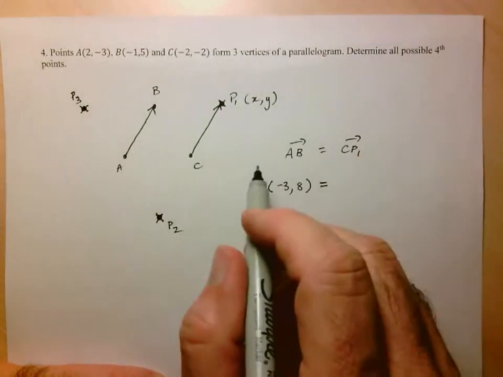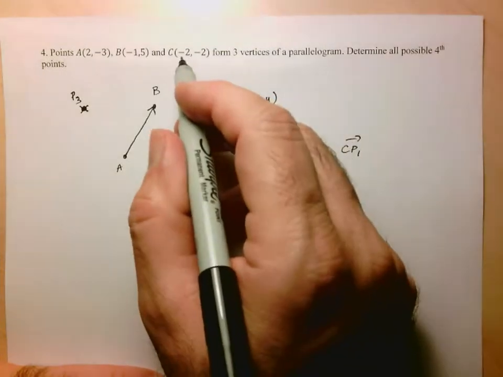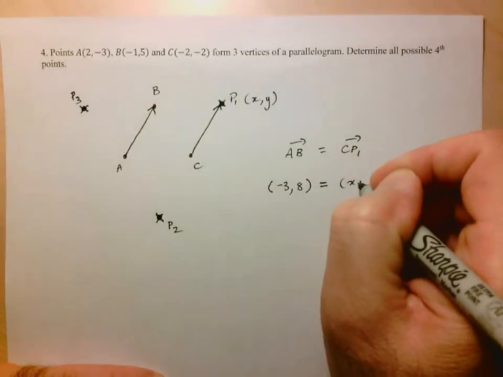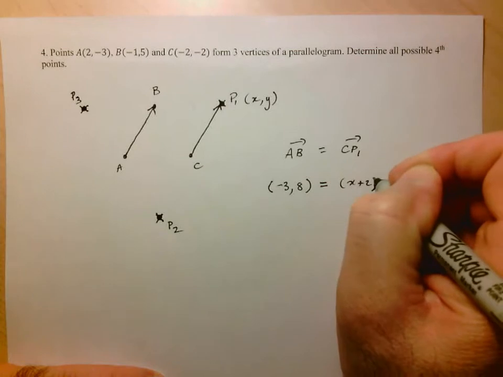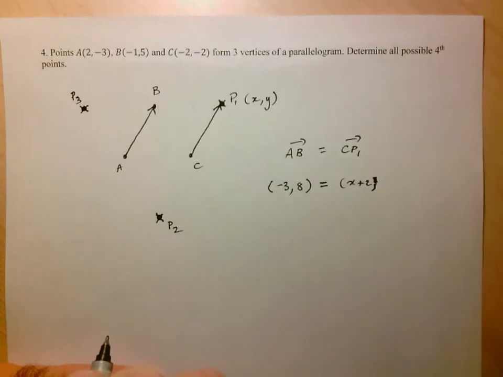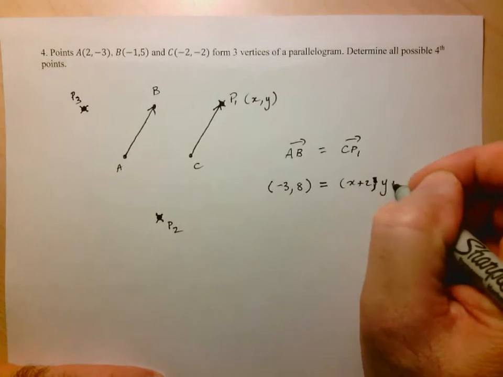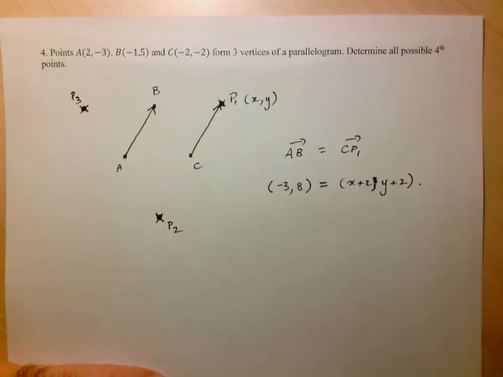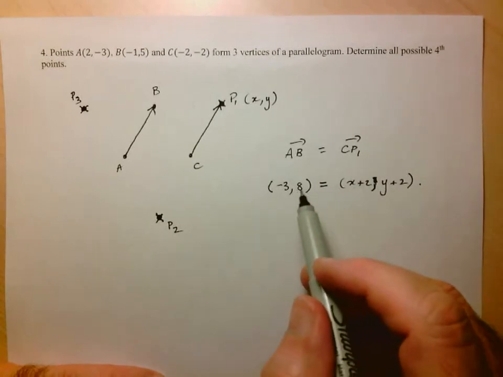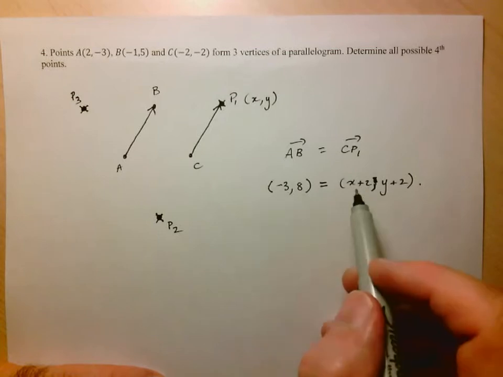Here, second minus the first, so this is going to be X minus -2, so X plus 2, and then here we have Y minus -2, so Y plus 2. But now, in order for these two vectors to be the same, I need the x components to be the same.